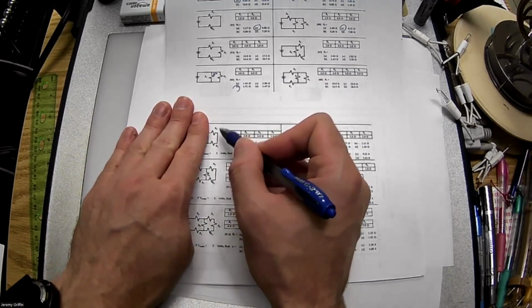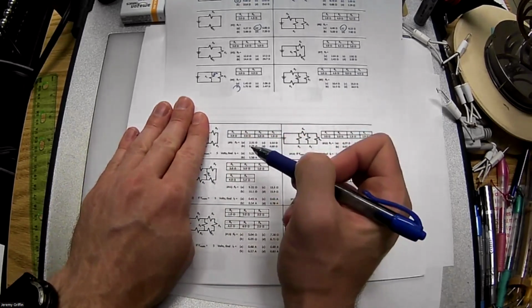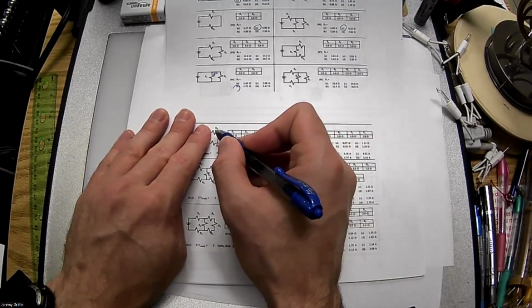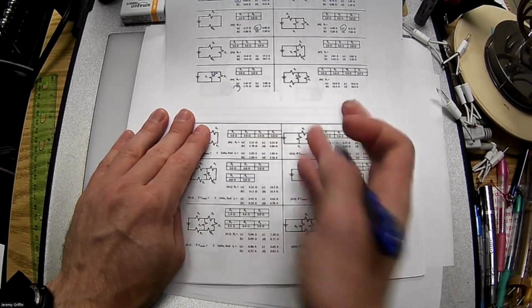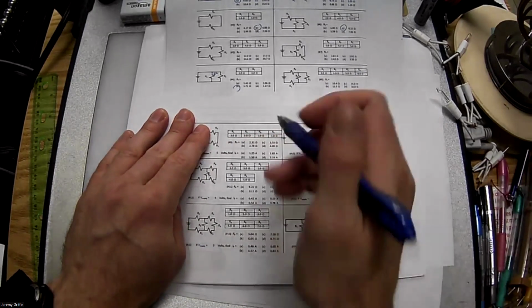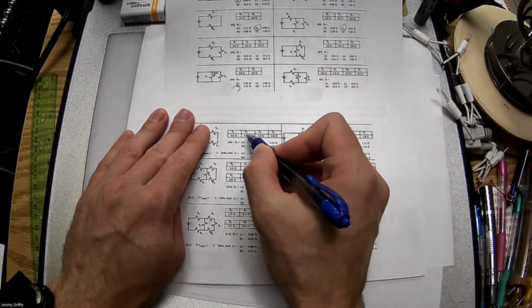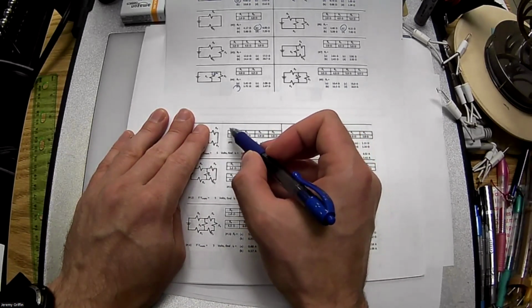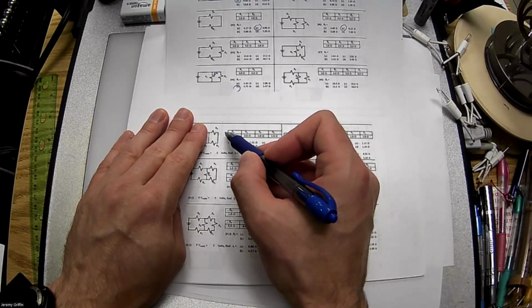Guys, R2 and R3, are those in series or parallel? Series. Whatever electricity happens to make it to that part of the circuit does have to go through both sequentially. That's series. So can I just add those together? In my case, 3 and 1 is 4. Something like that. Then I'm working back towards the voltage source. Ooh.